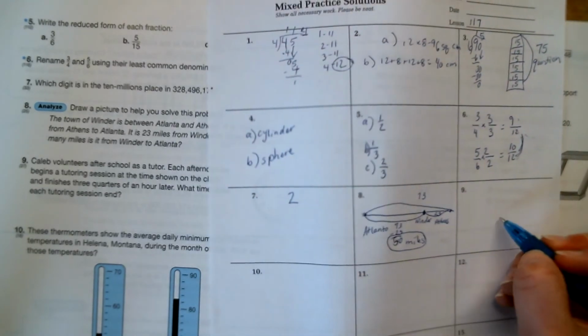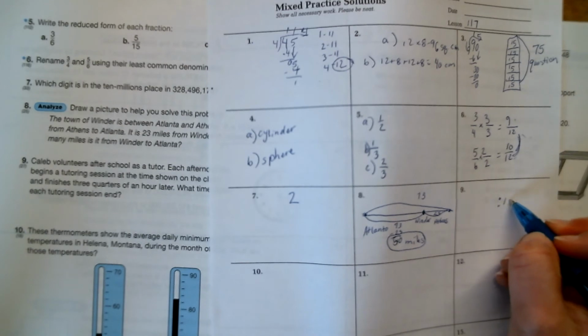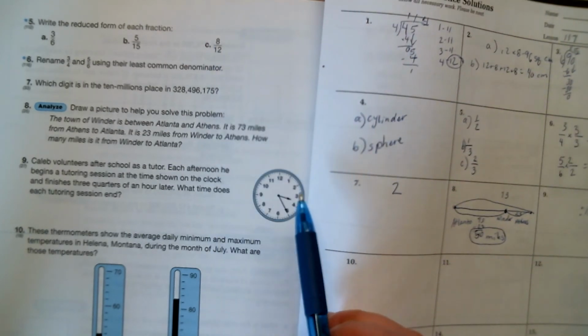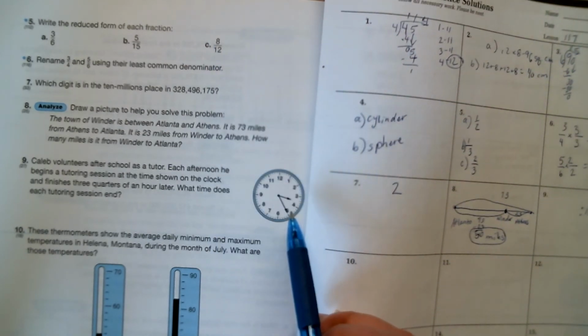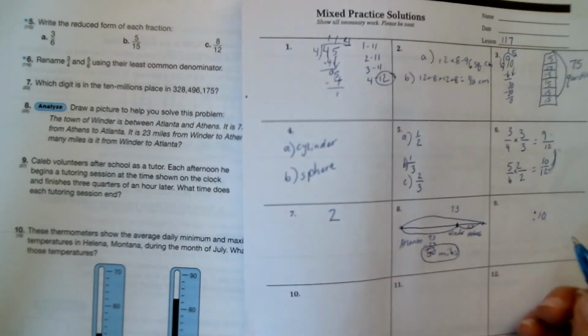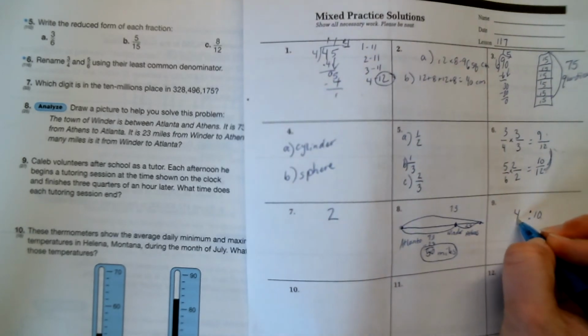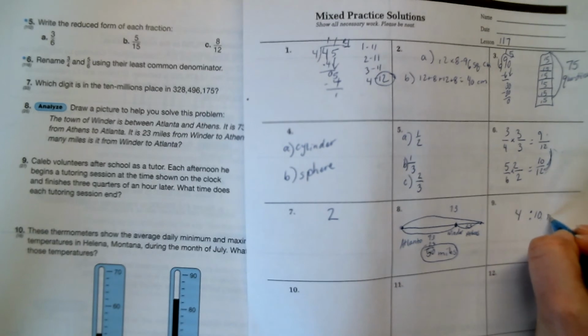But did we go past the hour? Yup. So we went from 3:25 and we crossed 4. And it's after school, so it's 4:10 p.m.